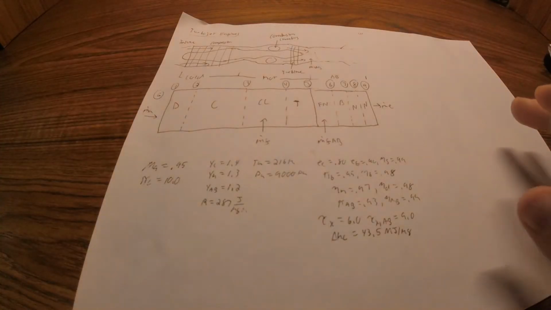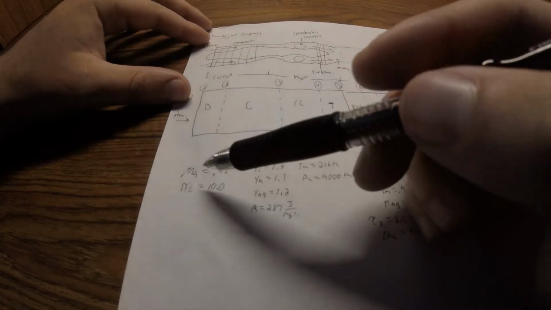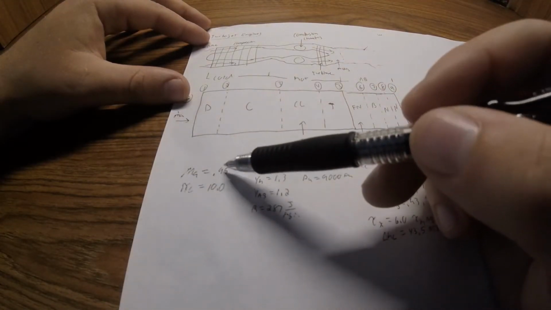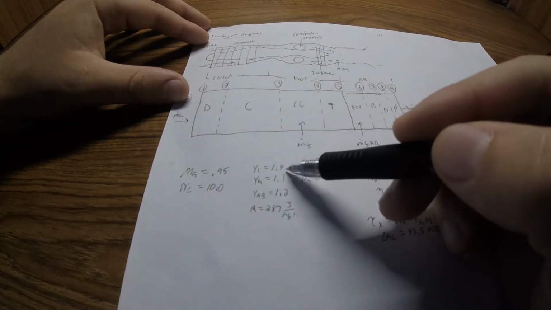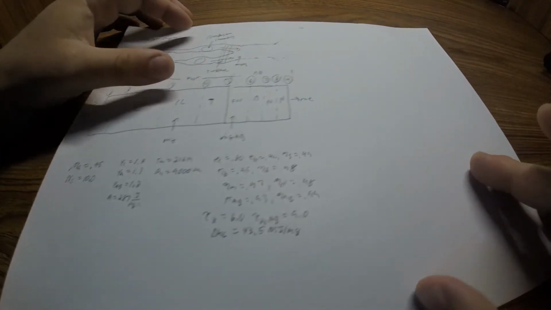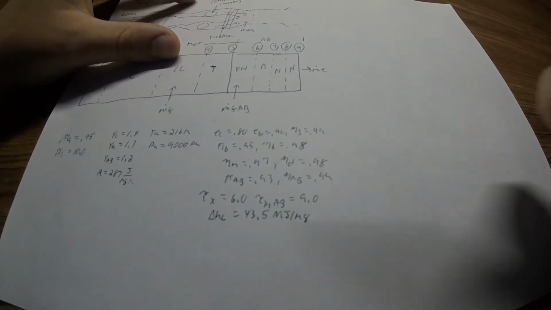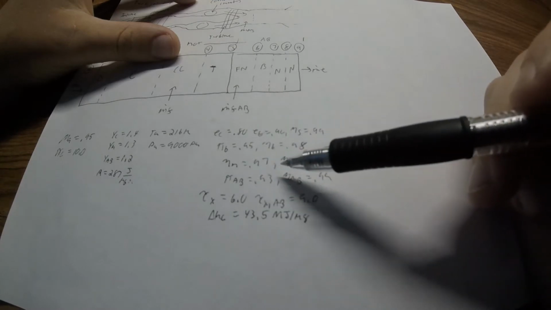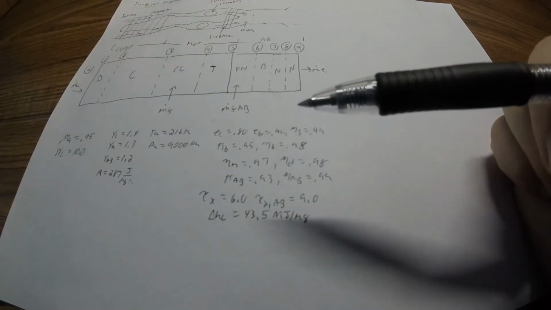Alright, so for our example problem, we have a turbojet with an afterburner that has all these conditions. It's flying at Mach 0.95. The pressure ratio of the compressor is 10. These are all the specific heat ratios, gas constant, atmospheric conditions, and then we have a whole bunch of efficiencies, pressure ratios, temperature ratios, and the heat of combustion. So let's start analyzing these numbers here. Let me move this up.